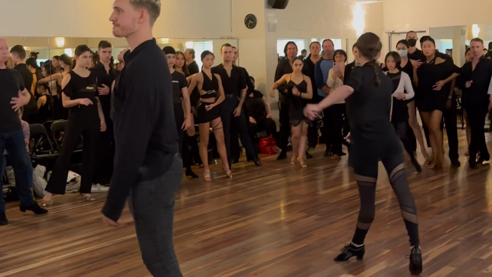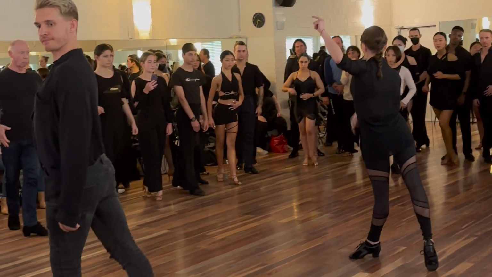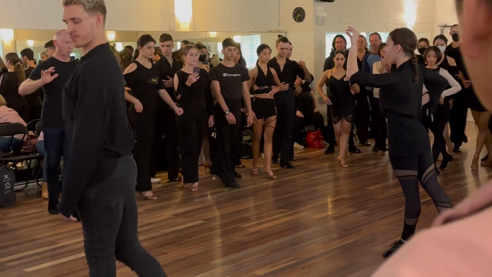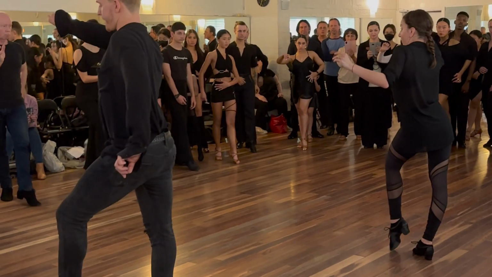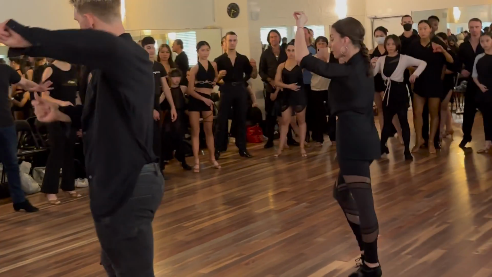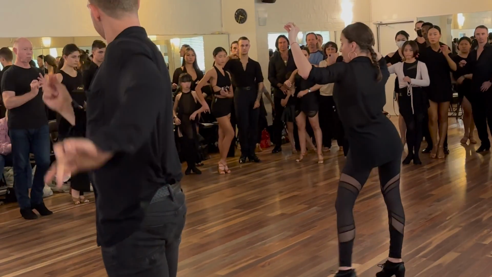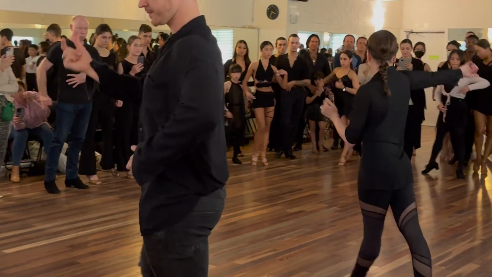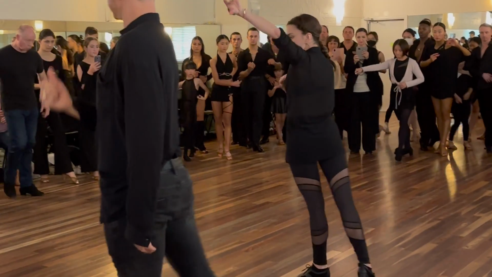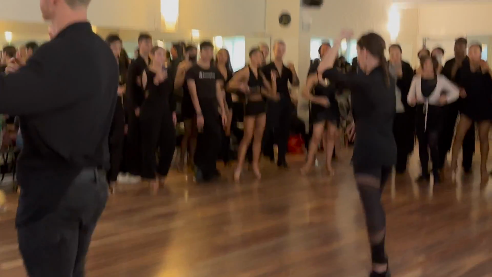Then comes the 3, which is your next step. 4, which is your upper body. 5, which is your next step. 6 is your upper body. And then you have upper, because it's all split beats. 1, again on click number 1. 2, 3, 4, 5, 6, 7, 8, 1.